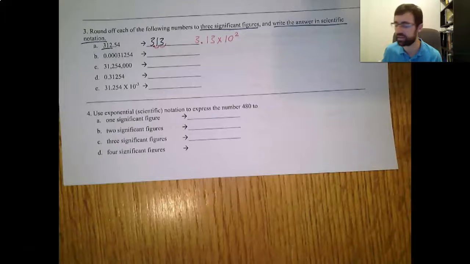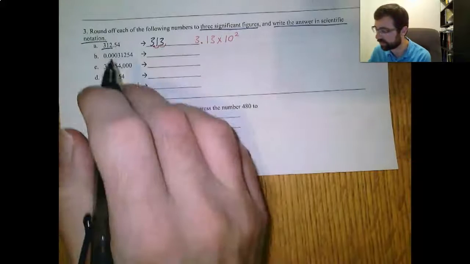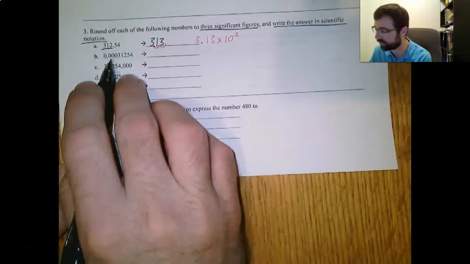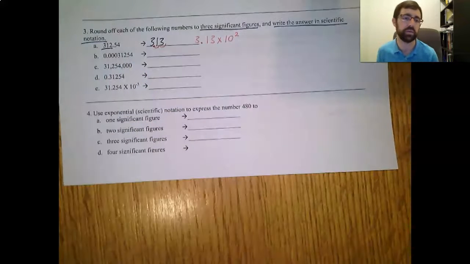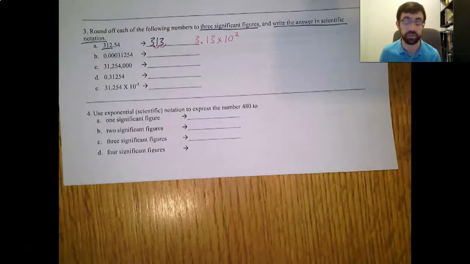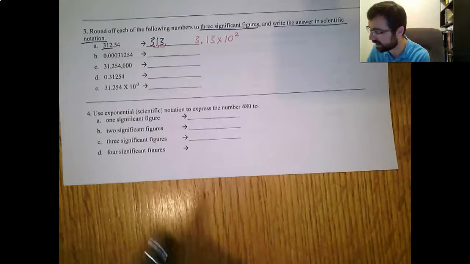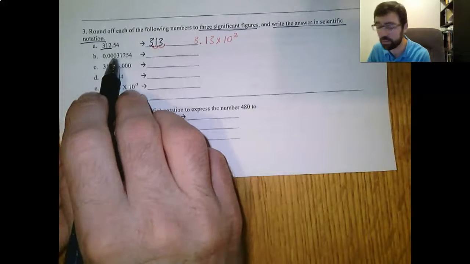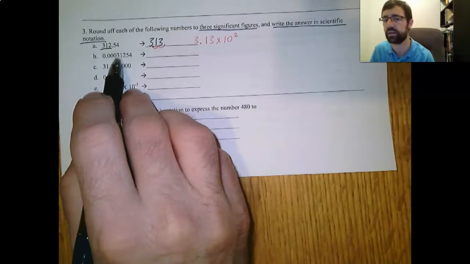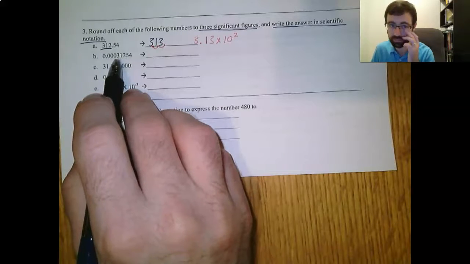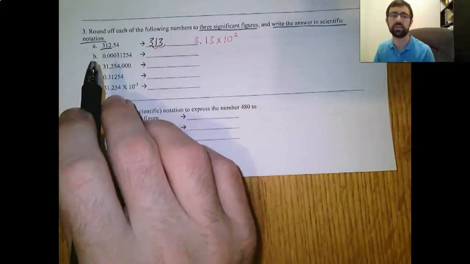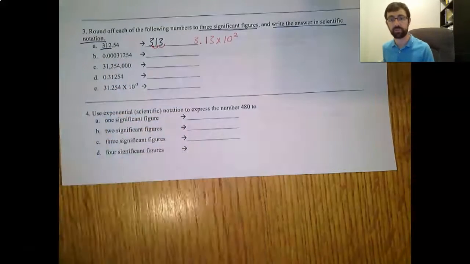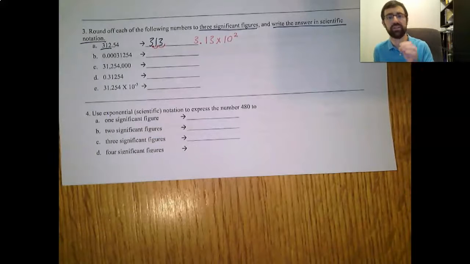All right, let's look at the next one. So I've got 0.0031254. This is a decimal number. These are where it gets a little bit tricky determining the number of sig figs for some students because they think, oh, I've got zeros after the decimal. Well, those must be significant. That's not right, okay? The only zeros that are significant are zeros that are after your non-zeros if there's a decimal, or the ones that are sandwiched in the middle.